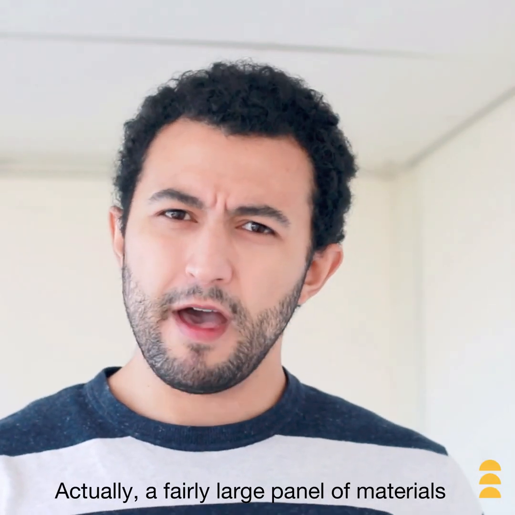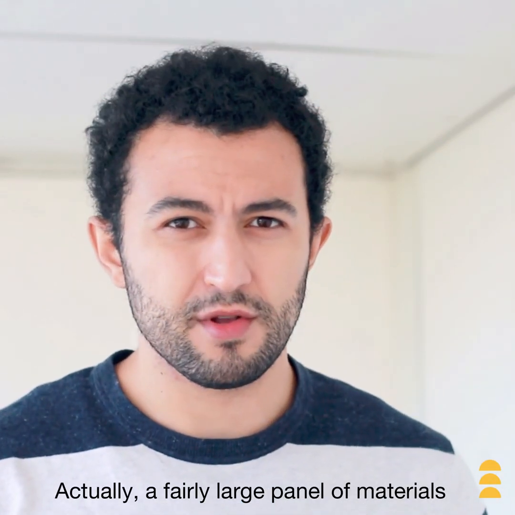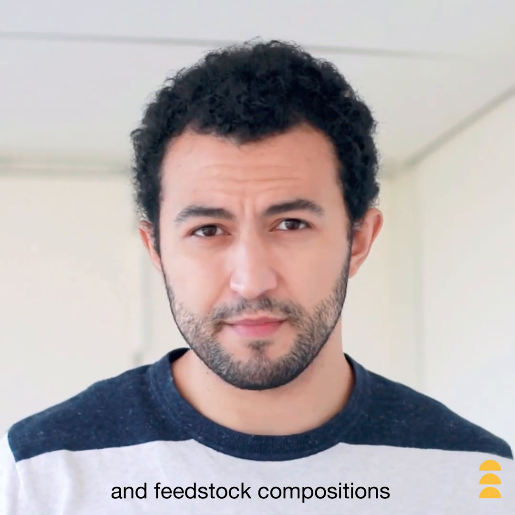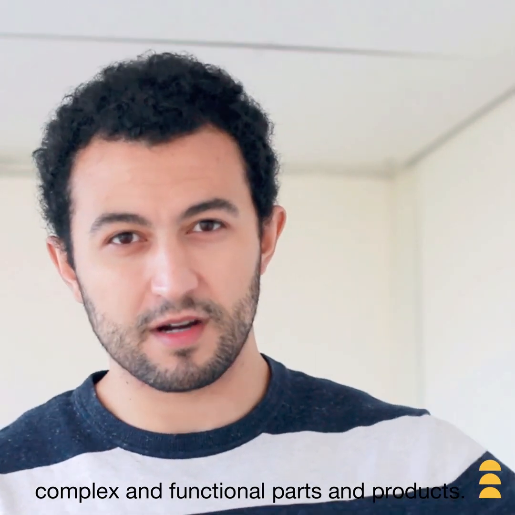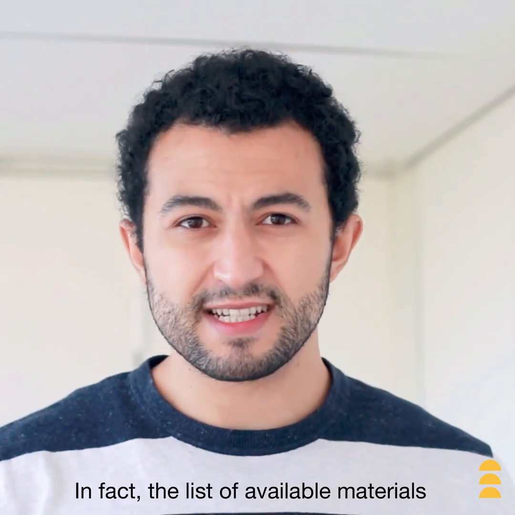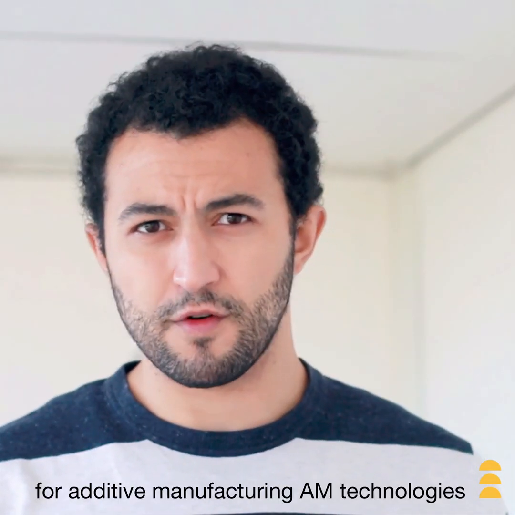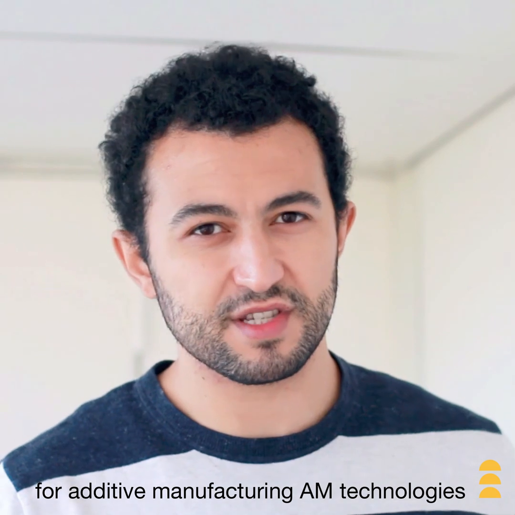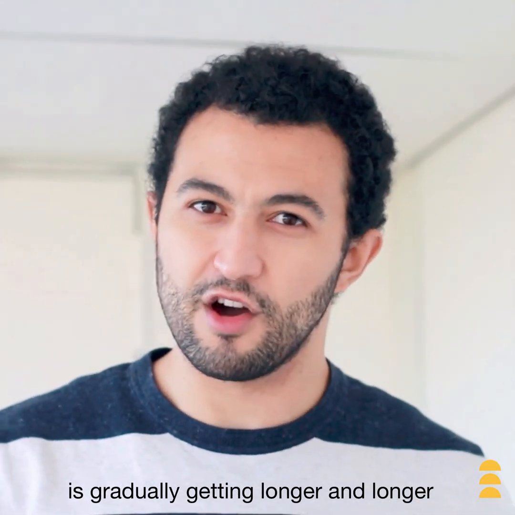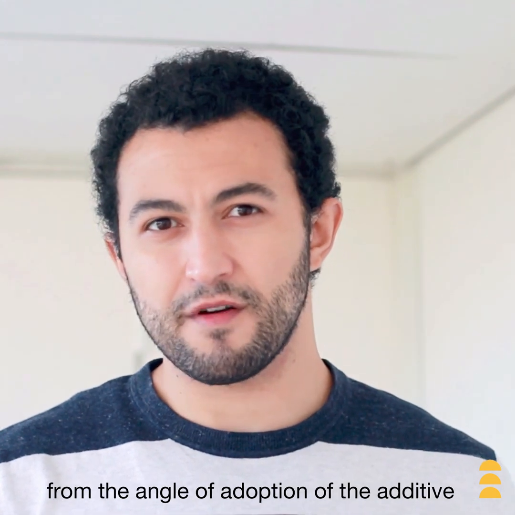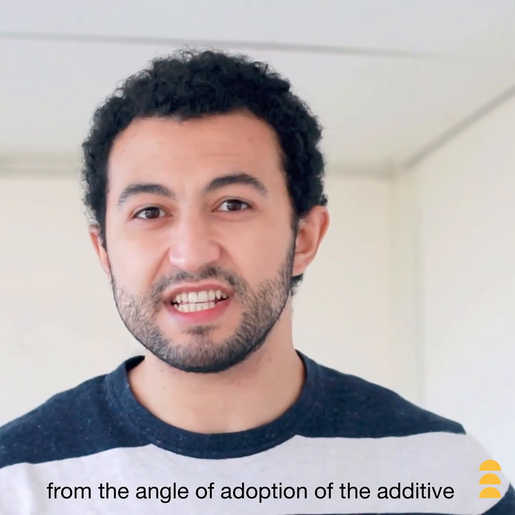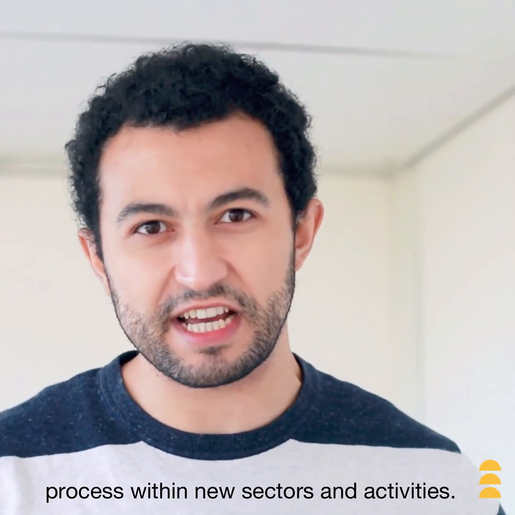Actually, a fairly large panel of materials and feedstock compositions can be 3D printed today to produce complex and functional parts and products. In fact, the list of available materials for additive manufacturing technologies is gradually getting longer and longer. And this is obviously good news for the additive manufacturing industry from the angle of adoption of this additive process within new sectors and activities.